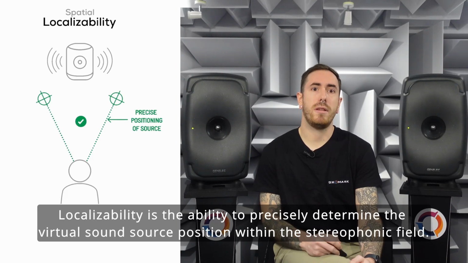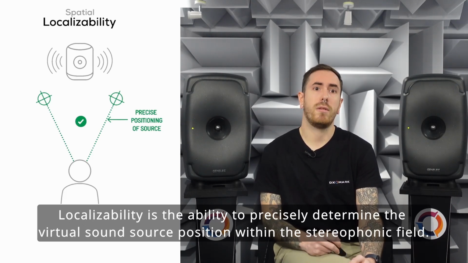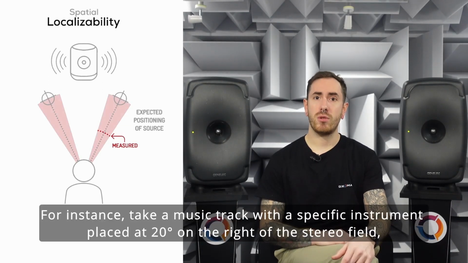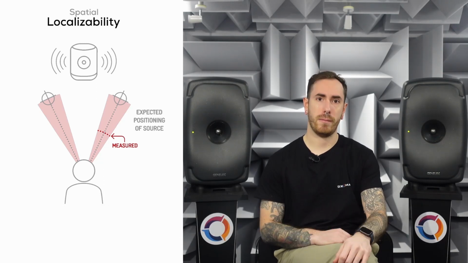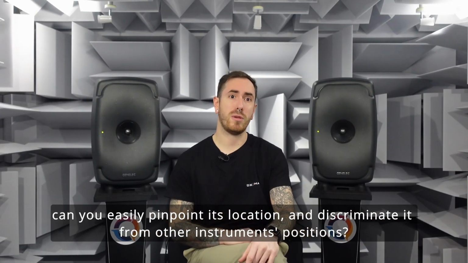Localizability is the ability to precisely determine the virtual sound source position within the stereophonic field. For instance, take a music track with a specific instrument placed at 20 degrees on the right of a stereo field. Can you easily pinpoint its location and discriminate it from the other instrument's position?